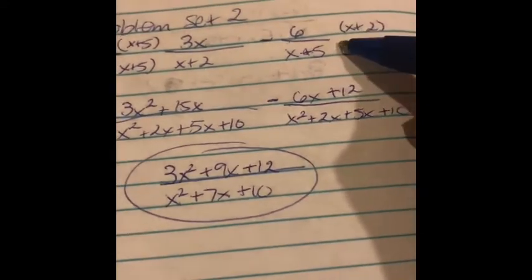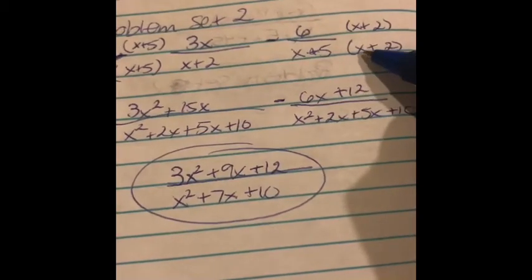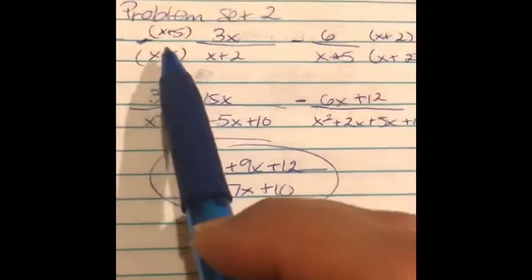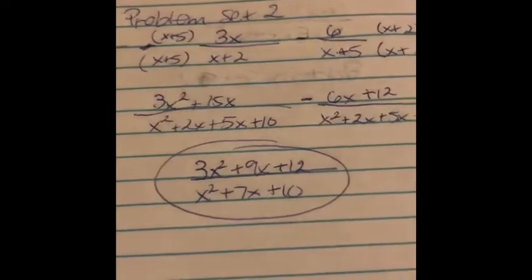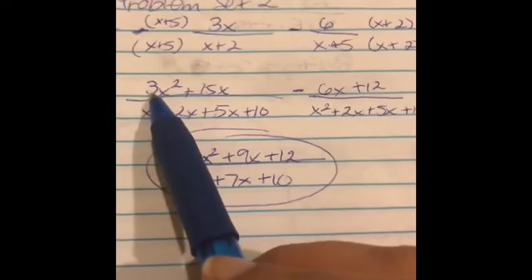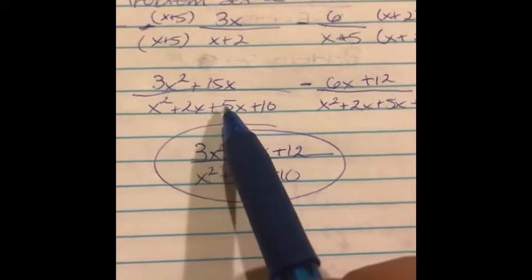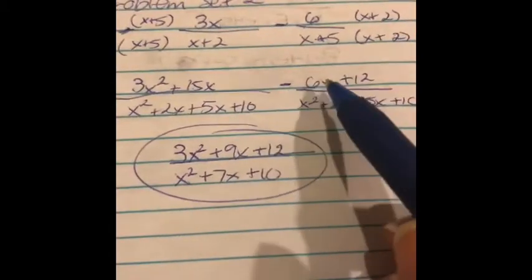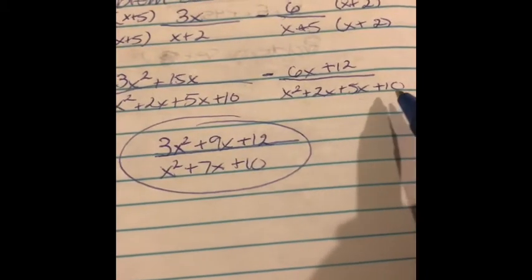The way you would do this would be by multiplying x plus 5 by x plus 2 and do that to the numerator as well, and apply it to the other side as well, but instead it would be x plus 5 and the numerator would be x plus 5. As a result, you would get 3x squared plus 15x over x squared plus 2x plus 5x plus 10. This is our common denominator now. And you would subtract 6x plus 12 over x squared plus 2x plus 5x plus 10.